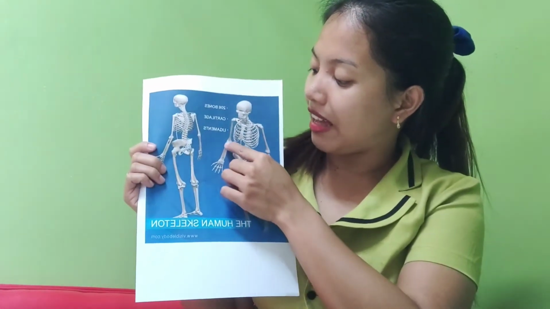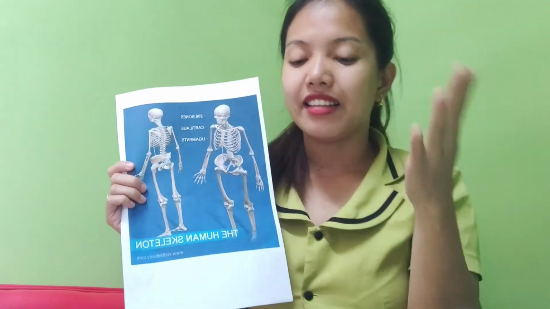So in the appendicular skeleton naman, you can see there the hands, the legs, the hips, the shoulder. So yun yung what we call appendicular skeleton. Okay, so those are the two divisions of our skeletal system or human skeleton.